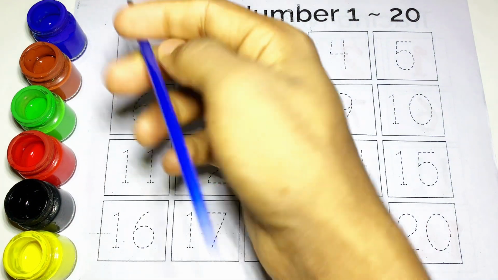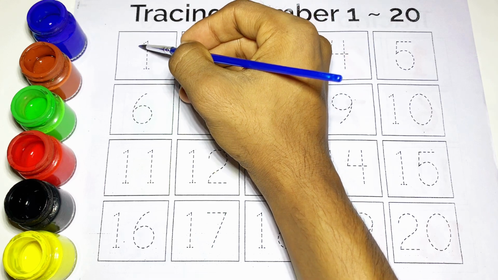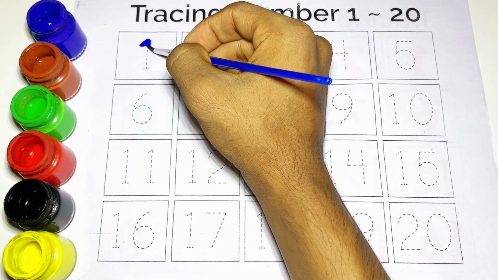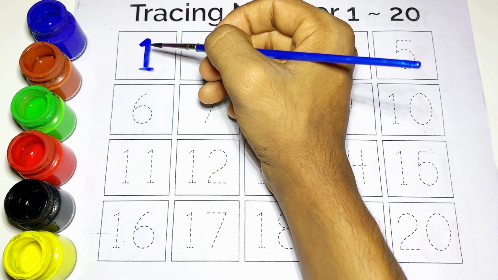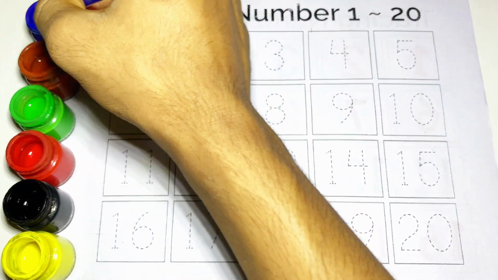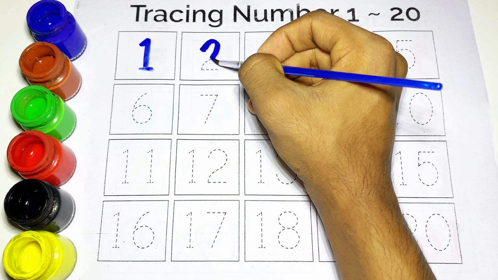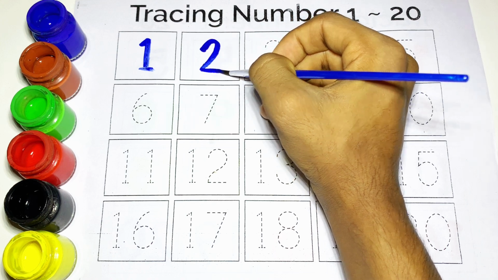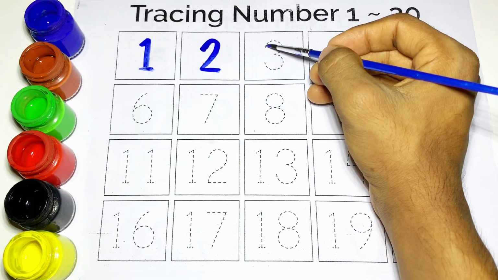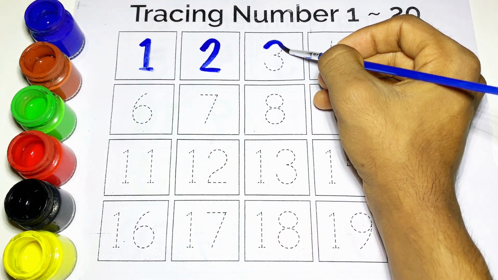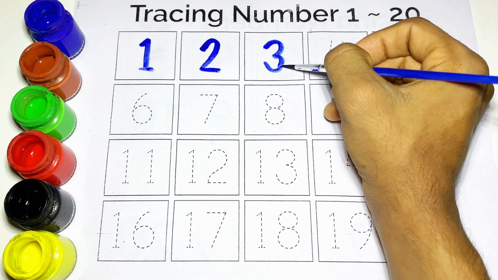Kids, first you draw 1. The number 1, and use blue color, blue color. O, N, E, 1. Kids, again use blue color and draw 2. The number 2. T, W, O, 2. Kids, again use blue color and draw 3. The number 3. T, H, R, E, E, 3.